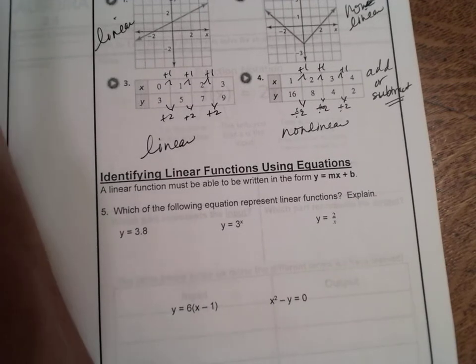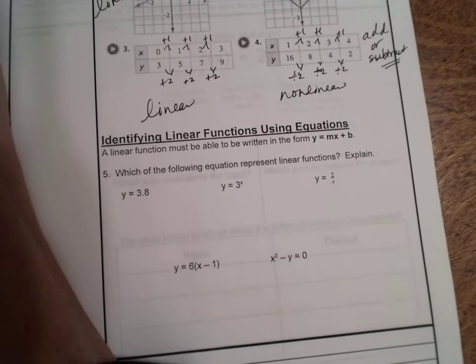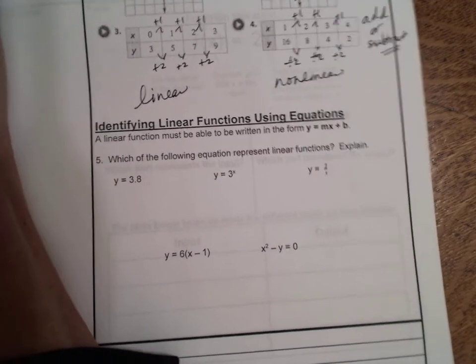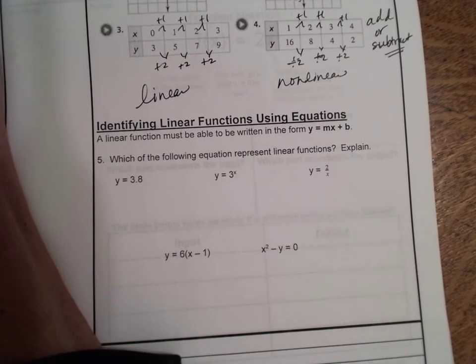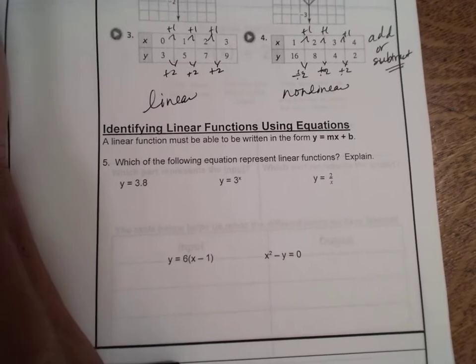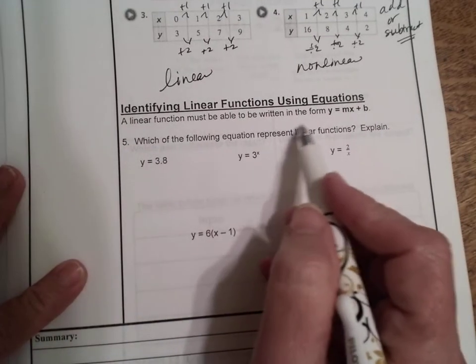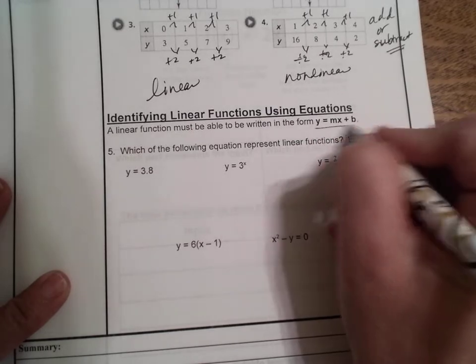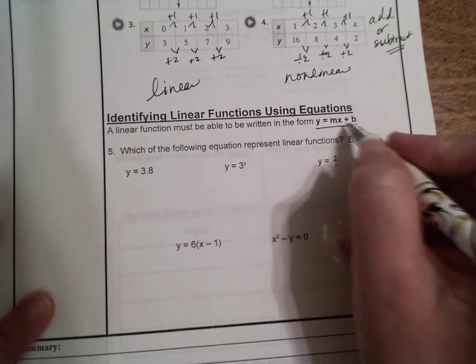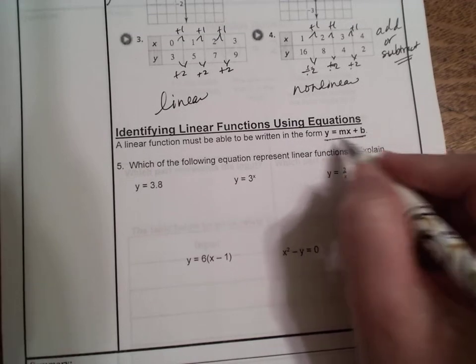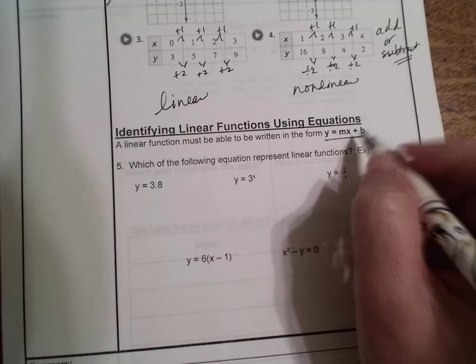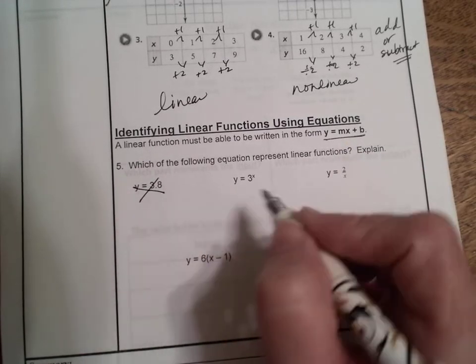Okay, now let's look at these next ones with the equations. I'm going to change just a few things. So a linear function must be able to be written in this format. Now, this is the format that we don't know yet. We've kind of worked with a literal equation, but I'm going to go back to that in a second. So I'm going to skip this question here.